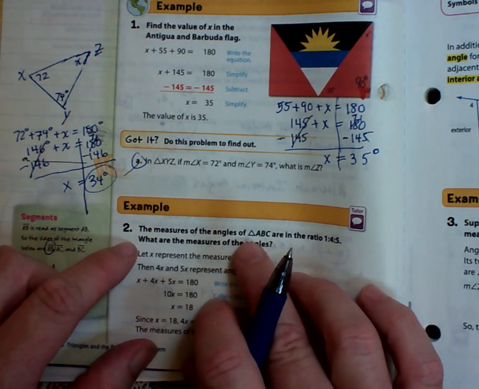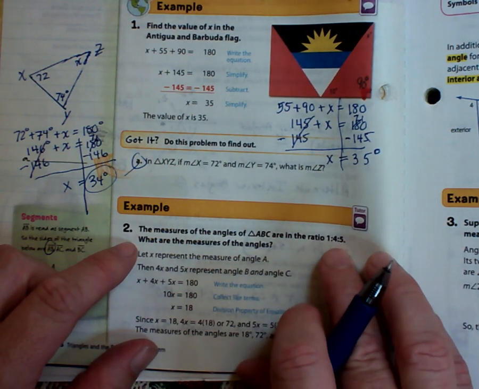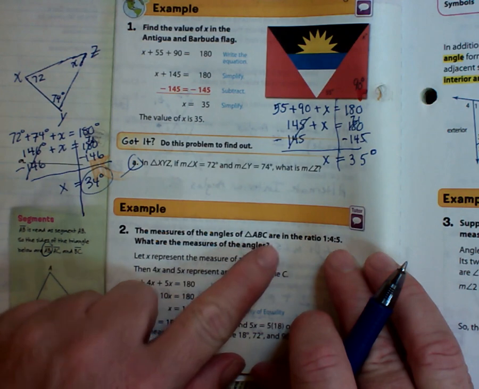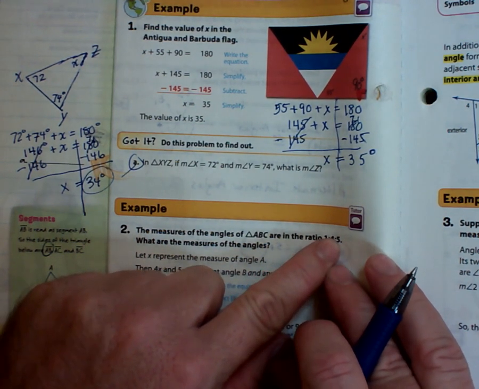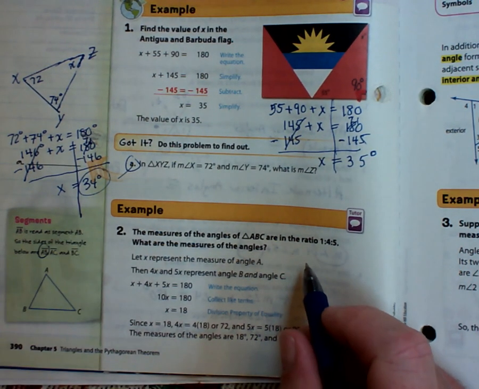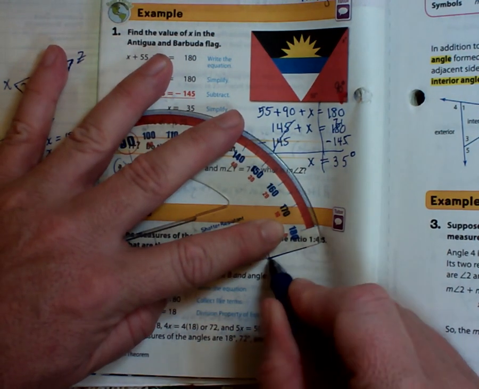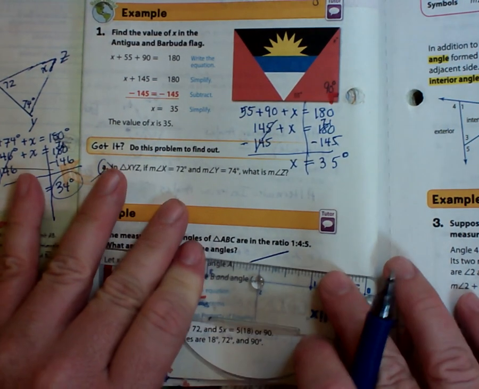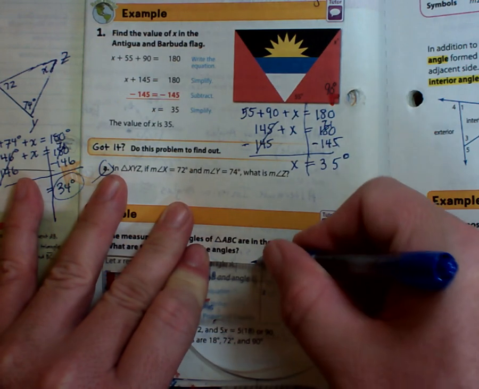The measure of the angles of triangle ABC are in the ratio of 1 to 4 to 5. Well, that's what they're talking about, the angles here. If I called one of the angles x, then the others would be 4x and 5x. So we're dealing with a very, very small angle. I'll draw some theoretical small angle here, because that first angle is very, very small.